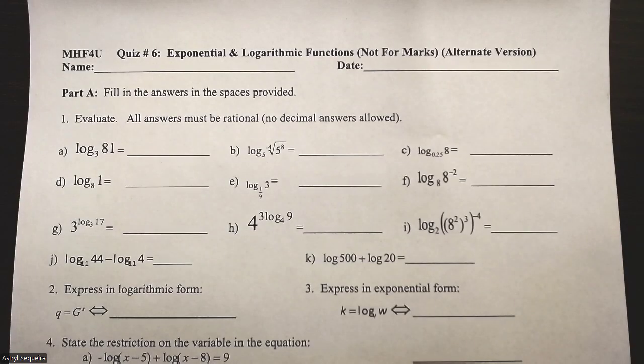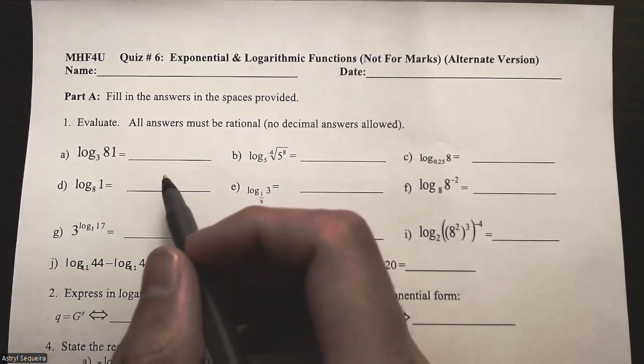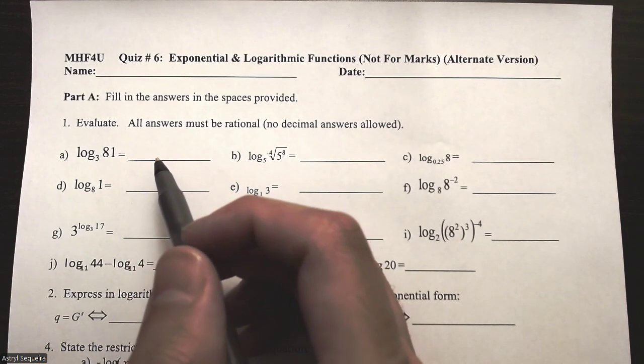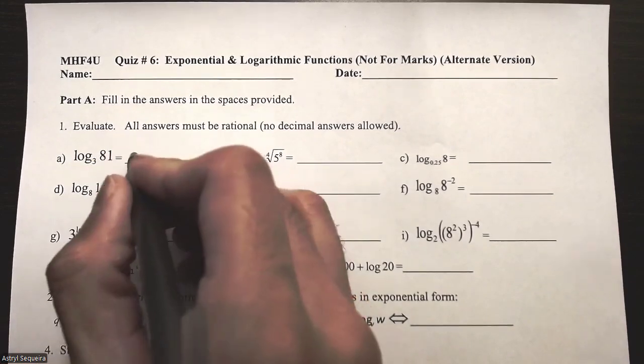All right, in this video, I'm going to solve all of these questions for this log quiz over here. I'm assuming you have a basic scientific calculator for this one. Some of these questions can be solved without a calculator as well, but some of them are pretty difficult without a calculator. So let's get started with the first one here.